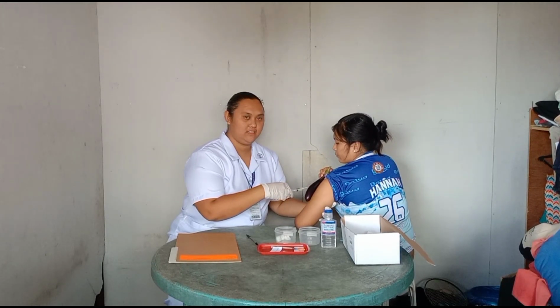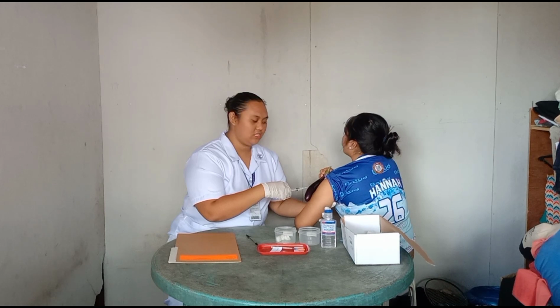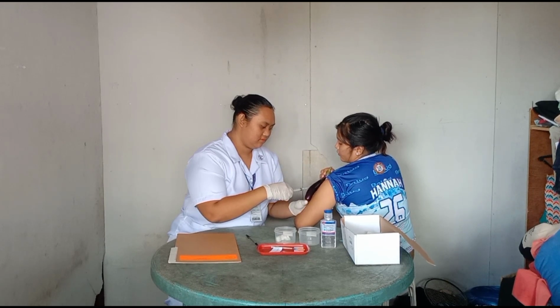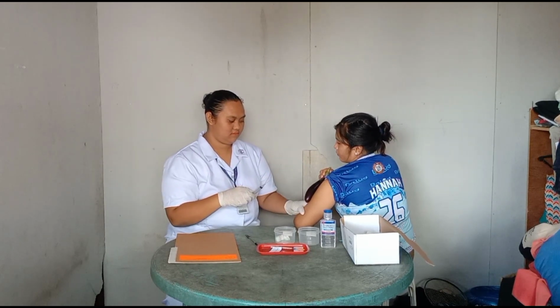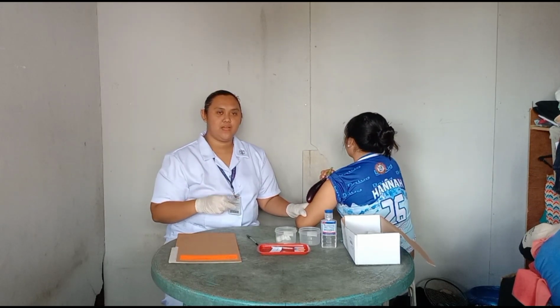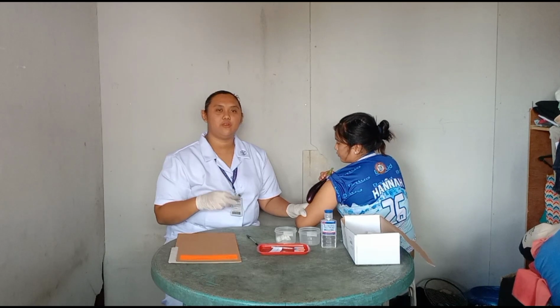Then withdraw the needle. Withdraw the needle smoothly at the same angle of the insertion. This is to minimize tissue injury. Apply gentle pressure at the site with a dry sponge. Using an alcohol swab may cause pain or a burning sensation.